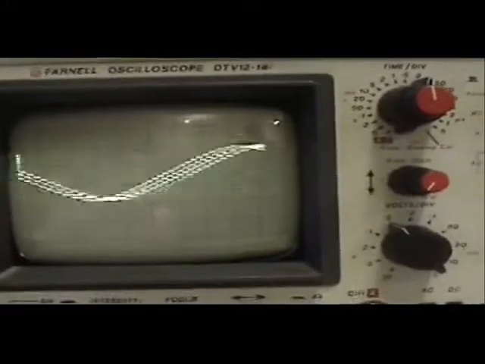You get different frequencies of waves. Radio waves have very high frequencies. Here are what low frequency waves look like. Here are what high frequency waves look like.